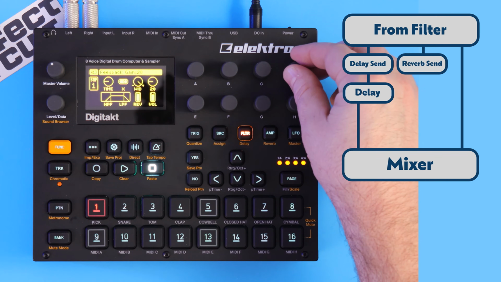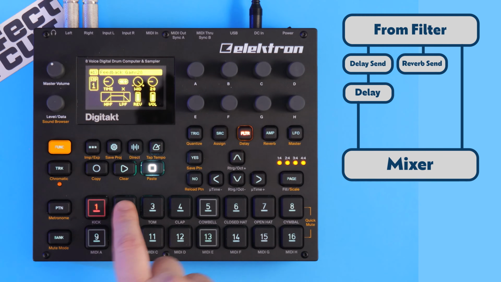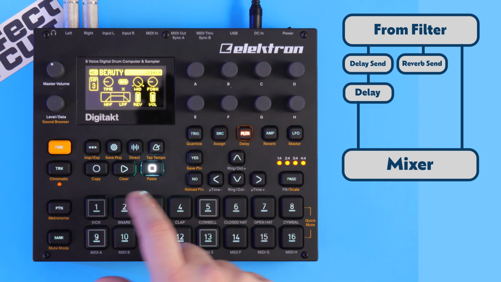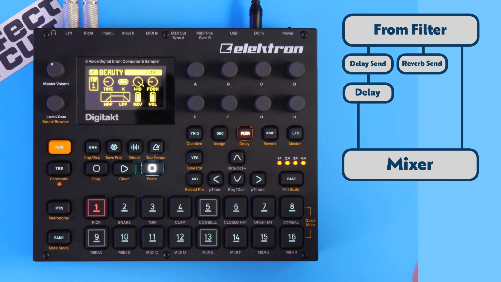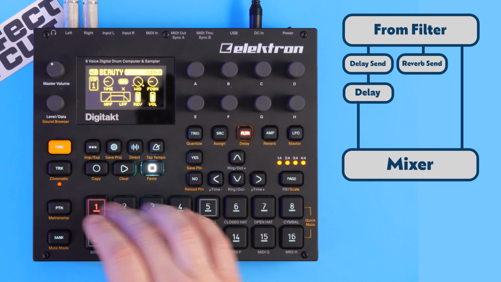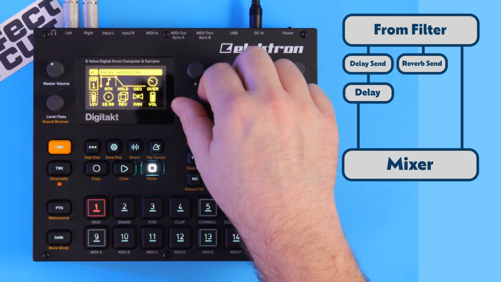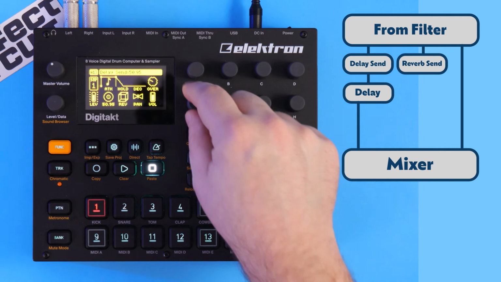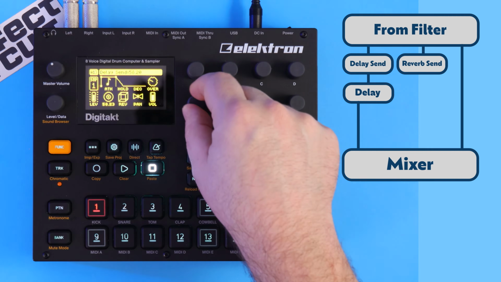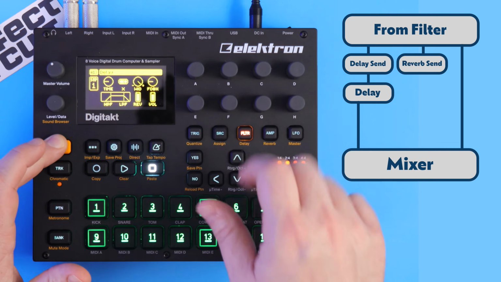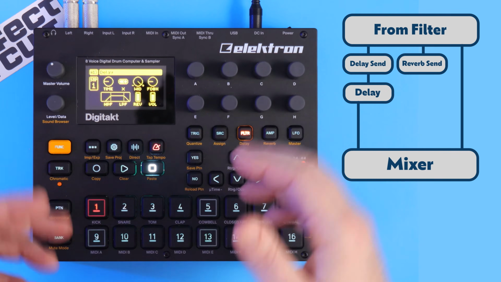So like, for instance, if I turn the feedback down for 1, no matter which one I go through, the feedback's down. Let's actually go back to number 1 and turn up the delay. You can kind of hear it. And if I go to the master delay, now I can control its parameters.